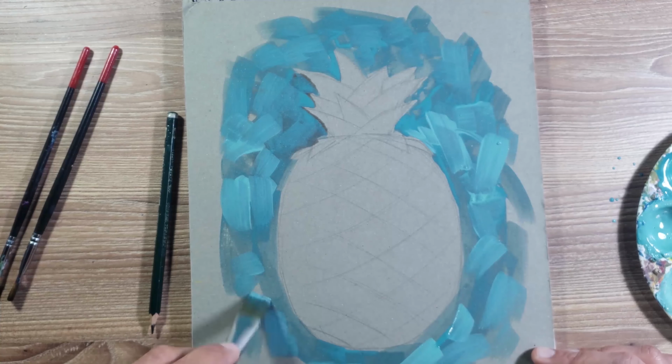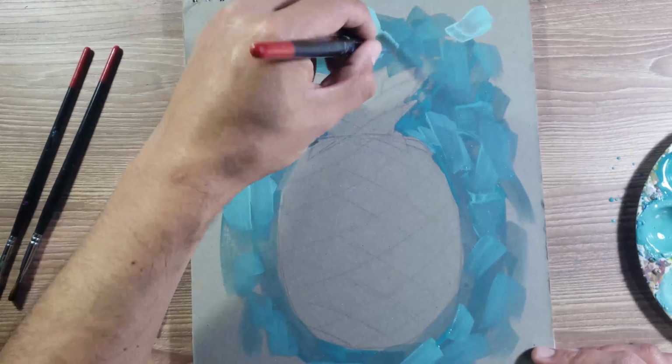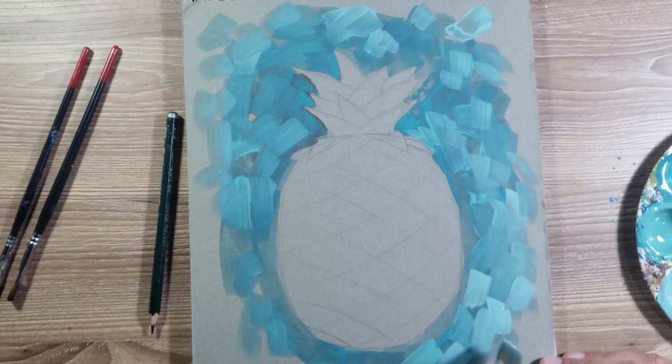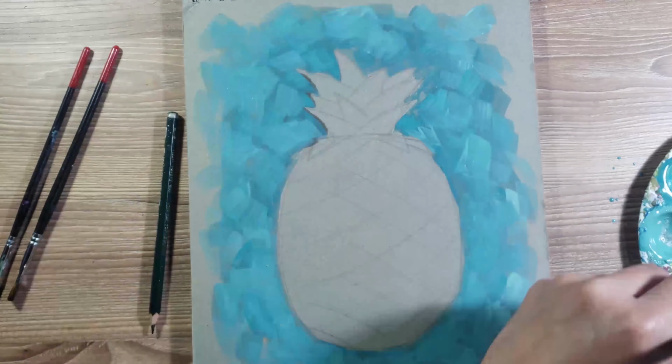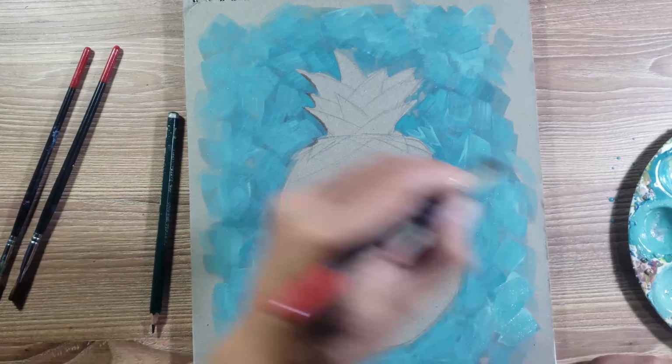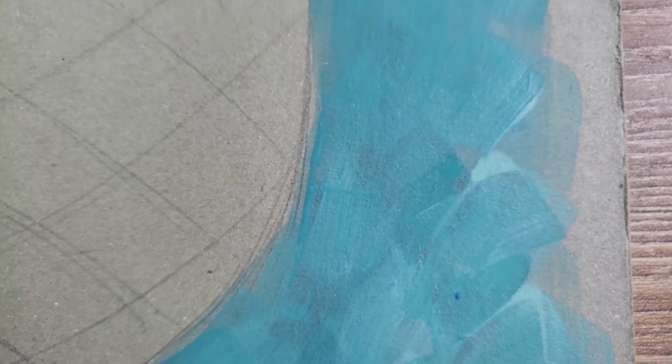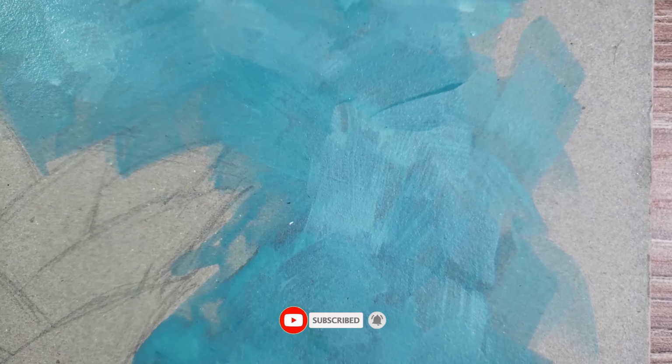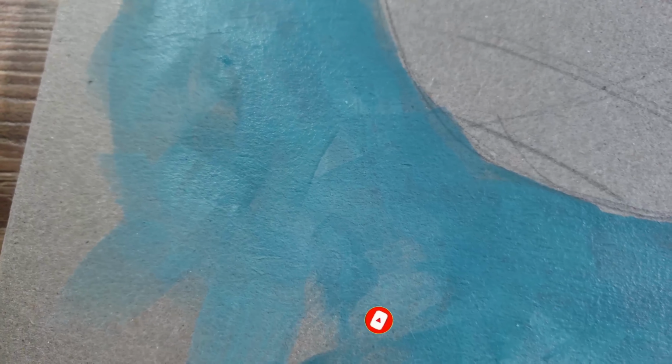In this case that I'm using cardboard, putting water doesn't make any big difference, so I will just apply the wet paint the way it is. At the end, I want to have these kind of fuzzy squared waves all around the main picture.